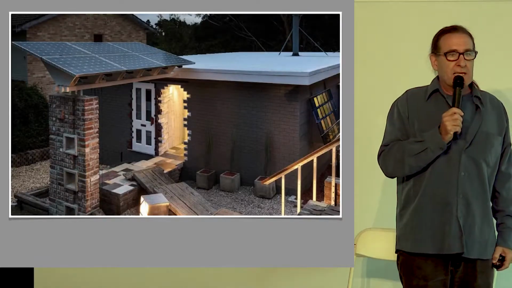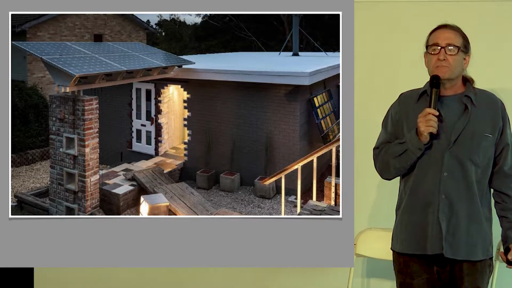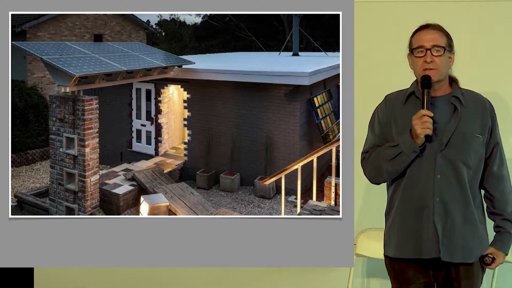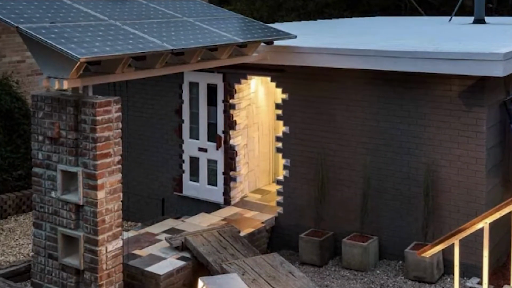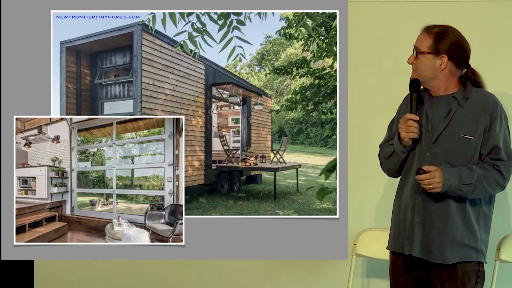And this is what I would call an upcycled house in Australia. It belongs to an architect who saved a building from demolition. I kind of like this because he cut this unusual doorway. Instead of taking advantage of the door that was already in the space, he decided to break away the brick and create a new entry, which I kind of like how that came out. And then he also covered it with a canopy of solar panels to take advantage of that.